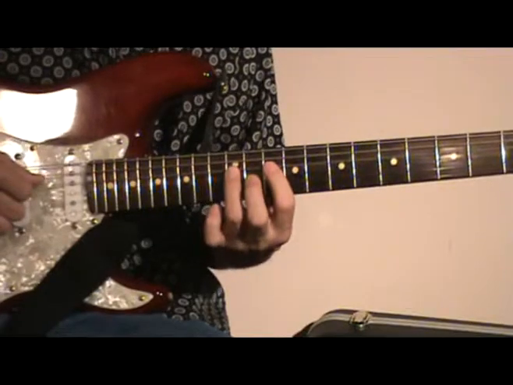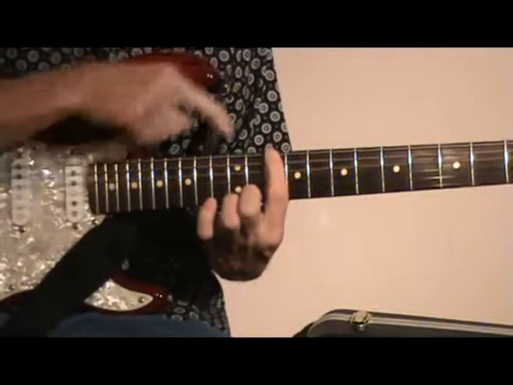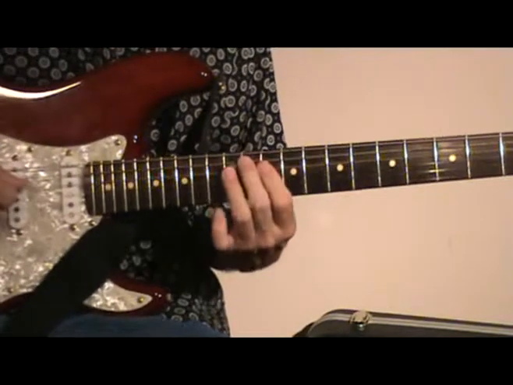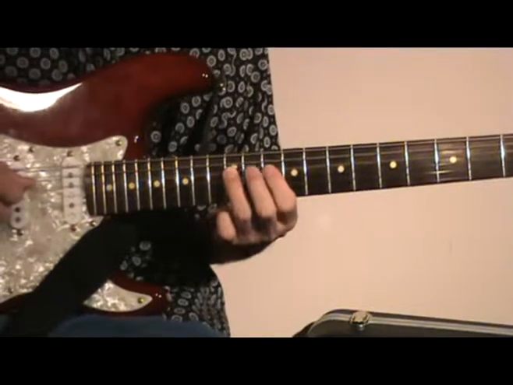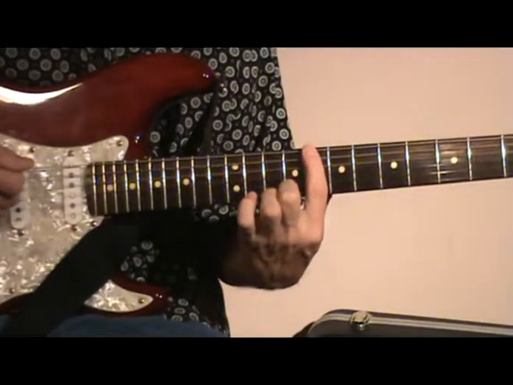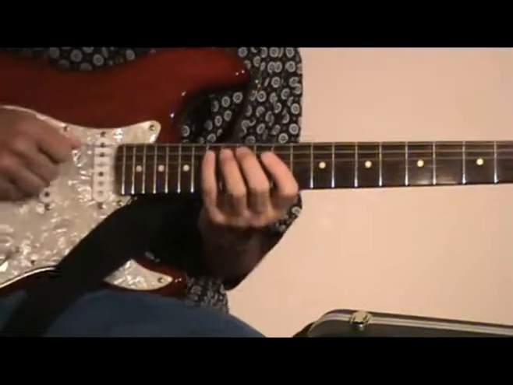When I'm coming back down, going up I played that note with my third finger, but going down, I'm going to go ahead and use all the fingers I can, then move over to play the last note. Makes sense to me, I hope it makes sense to you.